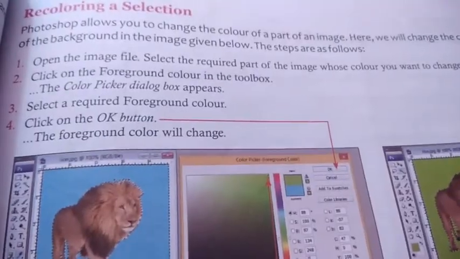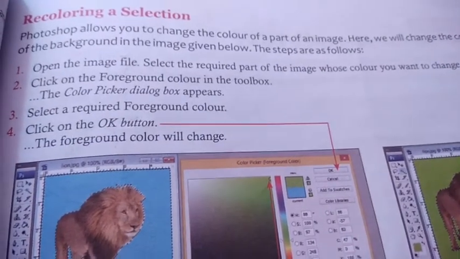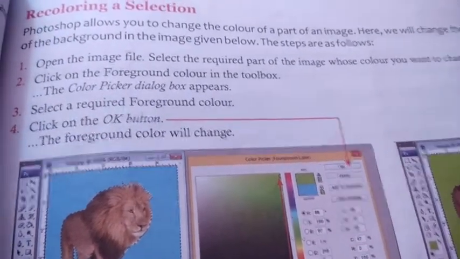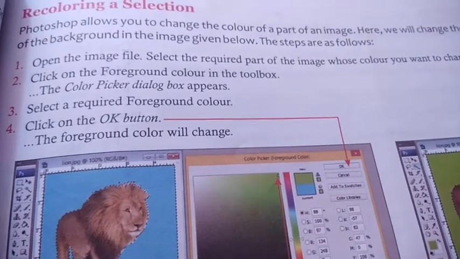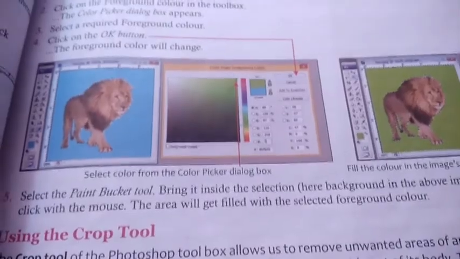Then second, click on the foreground color in the toolbox. The color picker dialog box appears. Select the required foreground color. Click on the OK button, then the foreground color will change. See a picture comparing the selected color from the color picker dialog box.